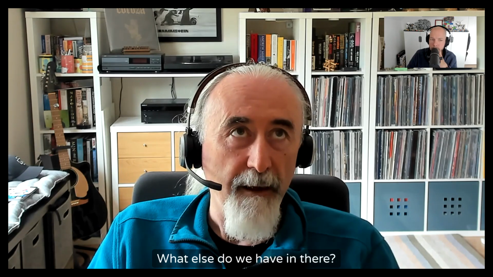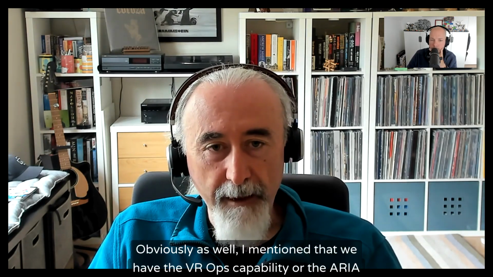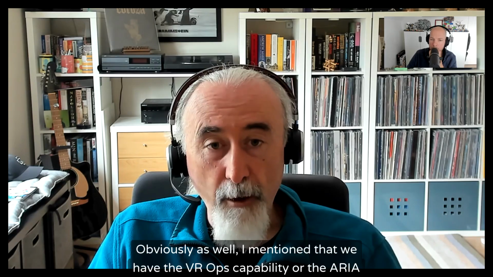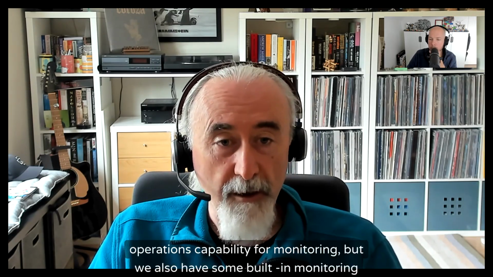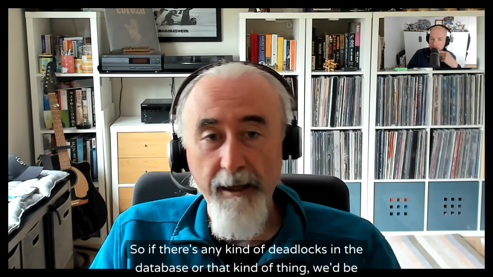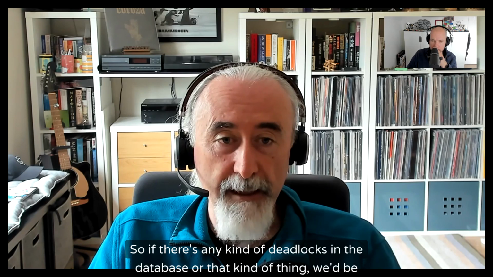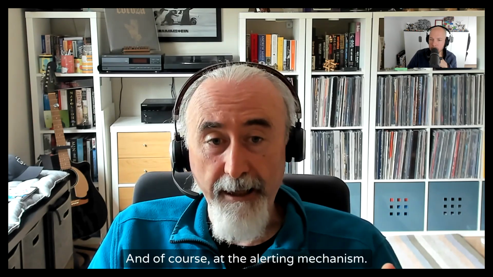What else do we have in there? Obviously as well, I mentioned that we have the VROps capability or the ARIA operations capability for monitoring, but we also have some built-in monitoring into our dashboards as well for database specific stuff. So if there's any kind of deadlocks in the database or that kind of thing, we'd be able to highlight those. And of course, the alerting mechanism.